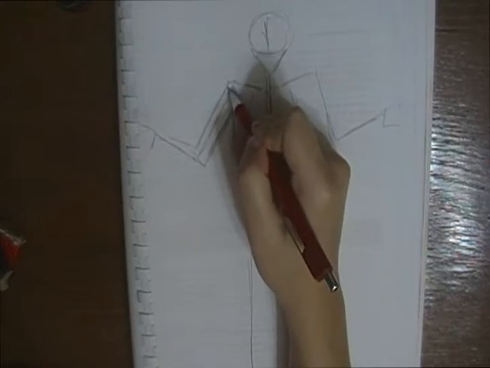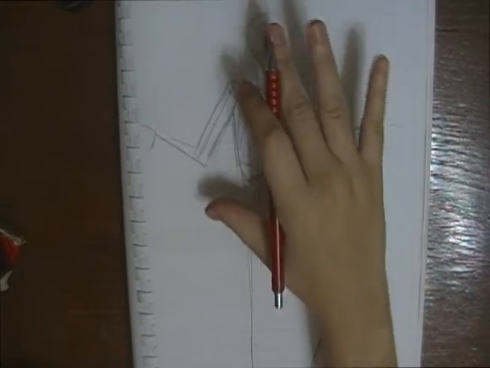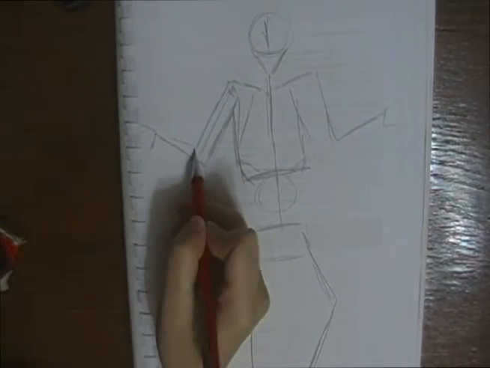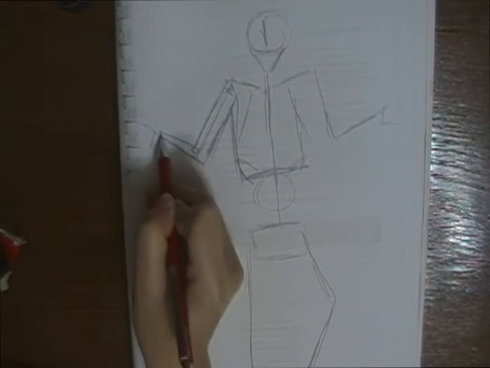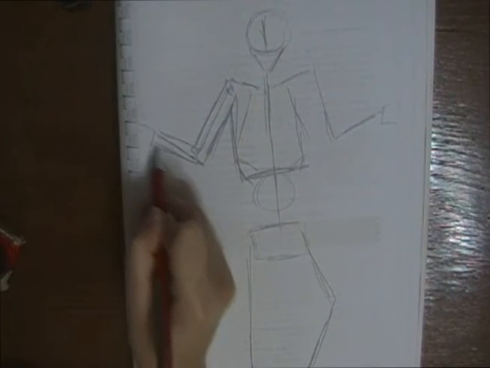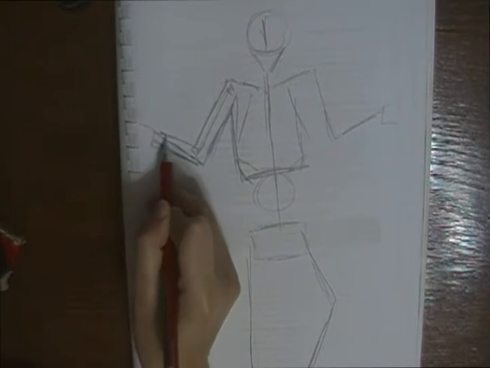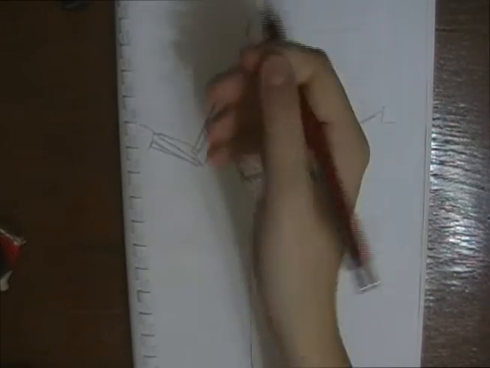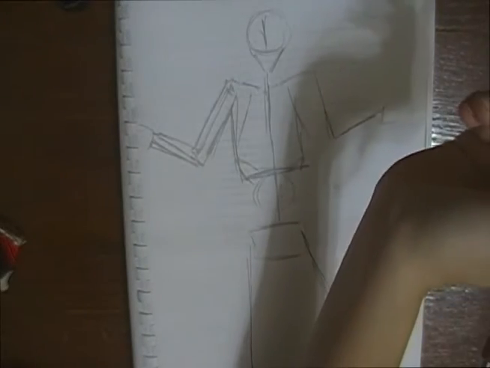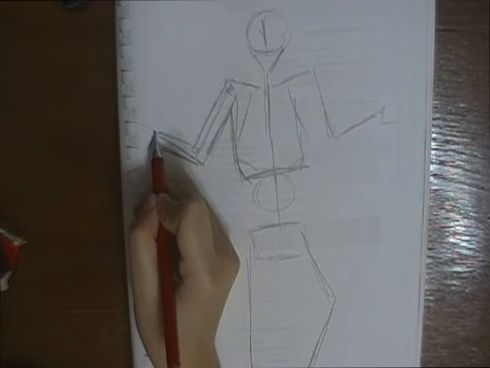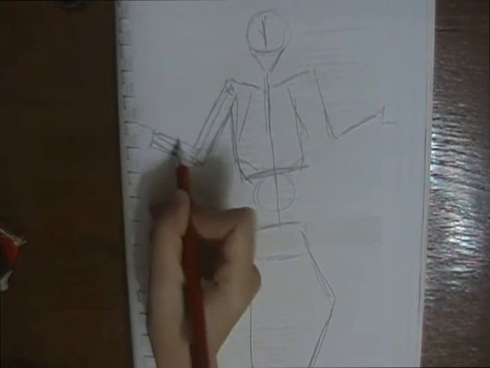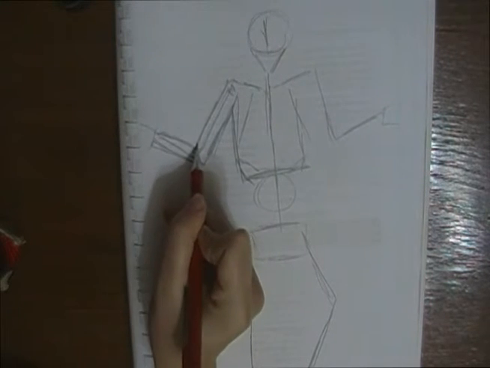You're facing the cube in front of you, so there's not a lot of rotation going on in the cuboid. But here, it starts to rotate. So I need also to rotate my cuboid like this.